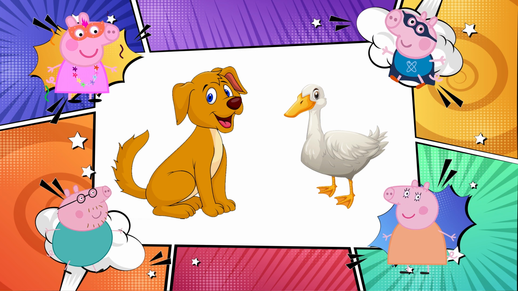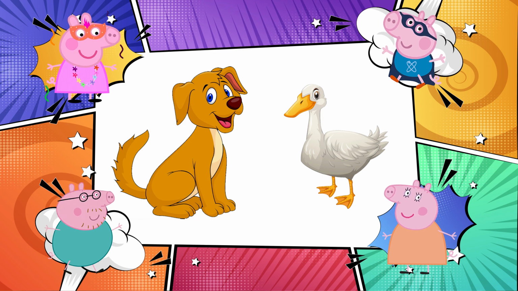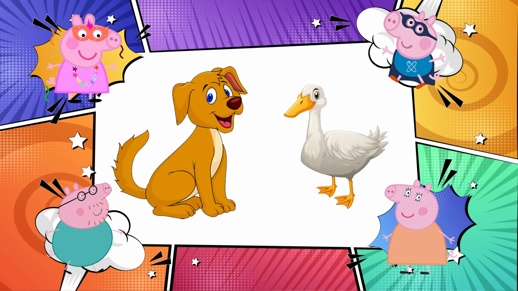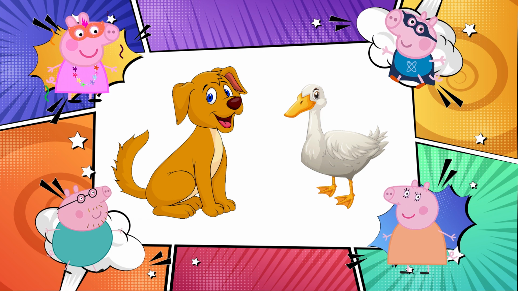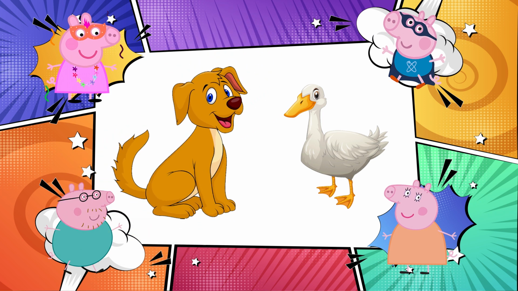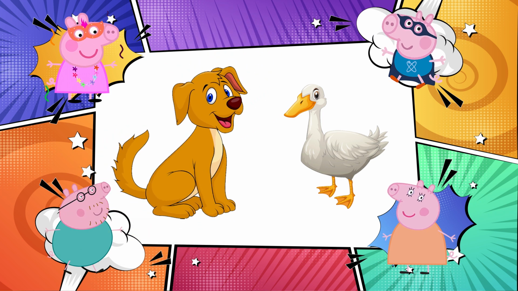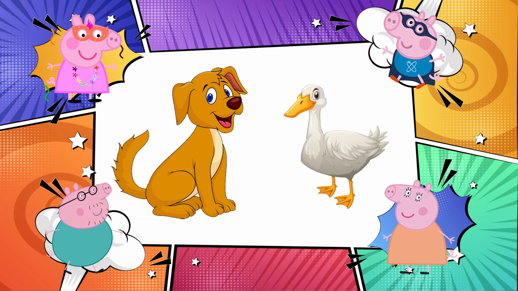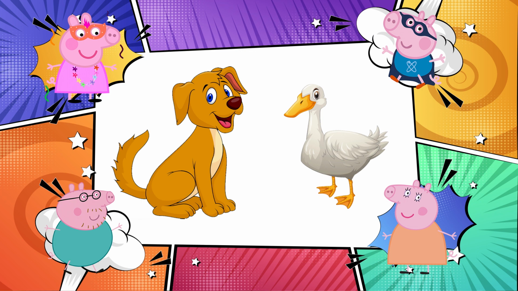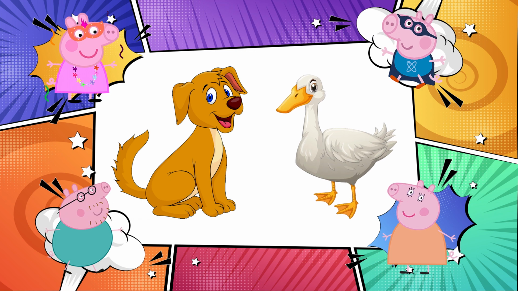Let's repeat it so we can remember more. Which of the two is bigger, the dog or the duck? Correct, the dog is the big one. Which one is small? Correct, the small one is the duck.